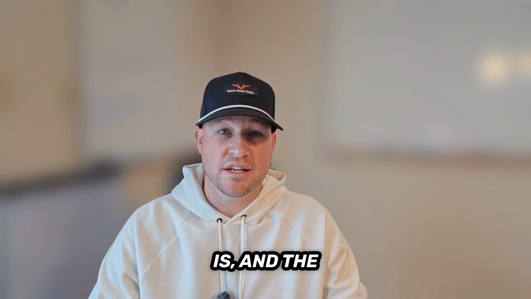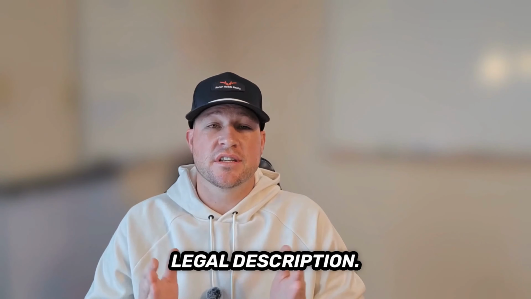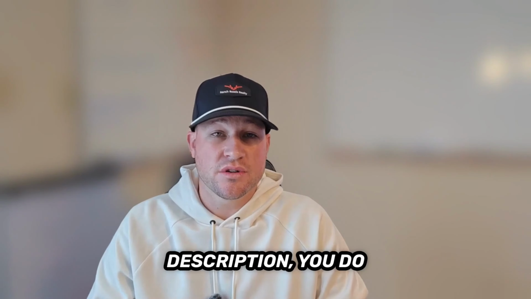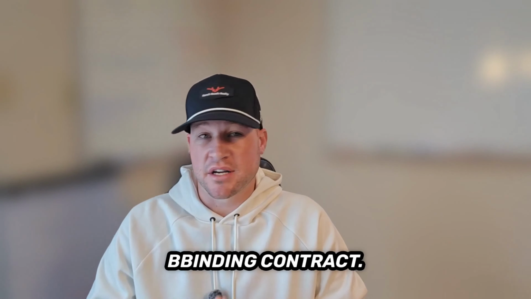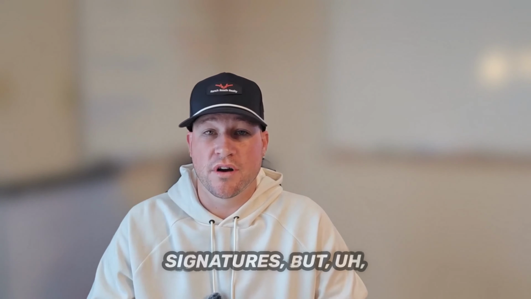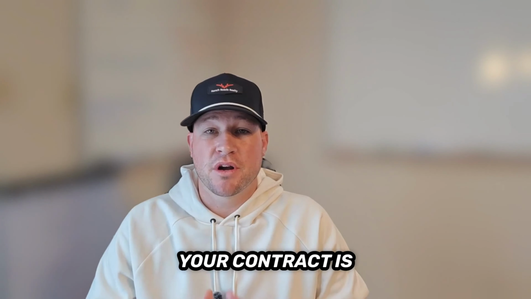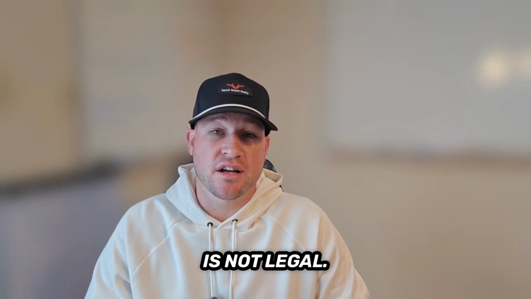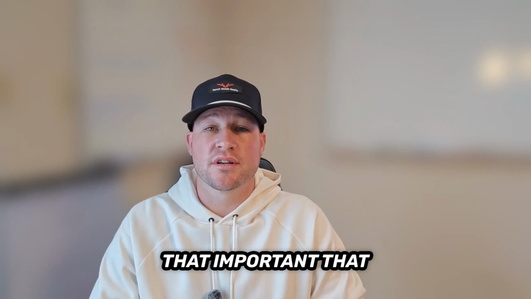Now, earlier I asked you what the first thing you think should go into an offer for land is, and the answer is the legal description. Without a legal description, you do not have a binding contract. Even if you have initials and signatures from both parties, your contract is not binding and is not legal. So it is that important that you get it right.